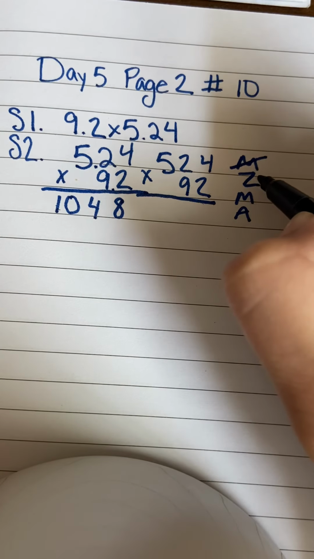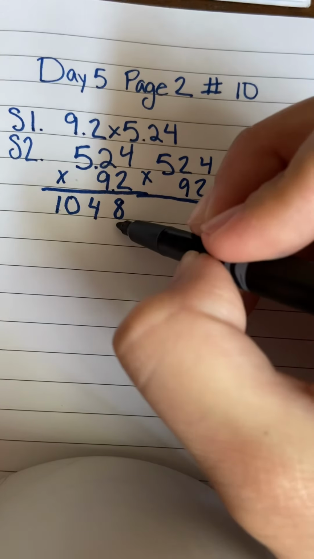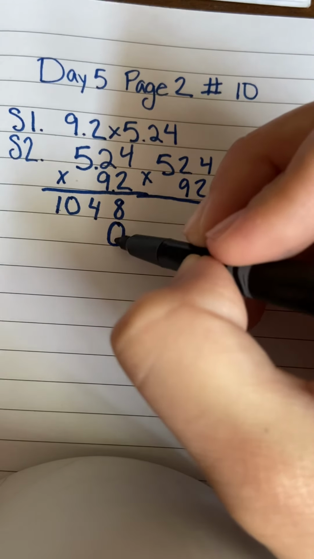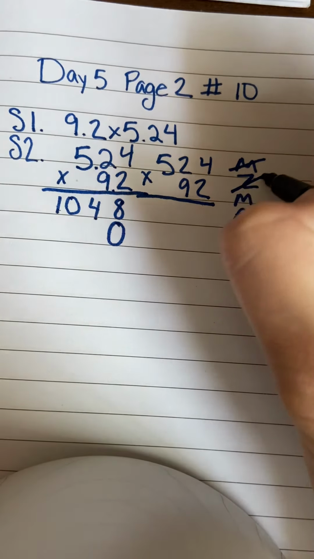You can't forget to add your 0 or your answer will be wrong. You have to put in this little 0 right below the ones place for your line number 2. I would cross out that Z right there because I've added my 0. I'm done with this 2. I'm going to just cross it out so I don't get confused.